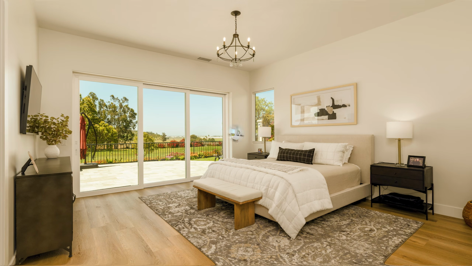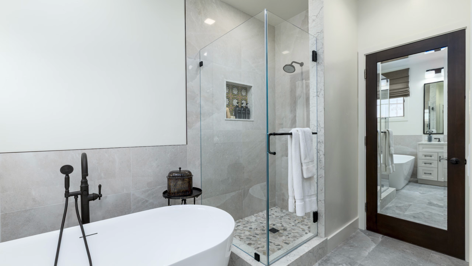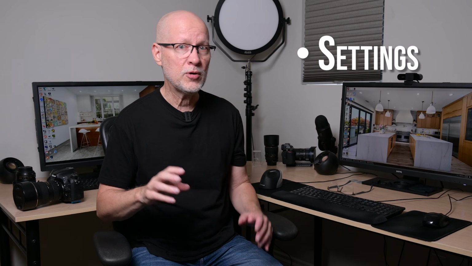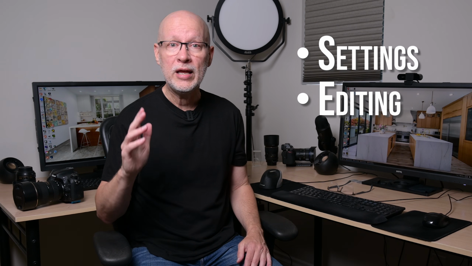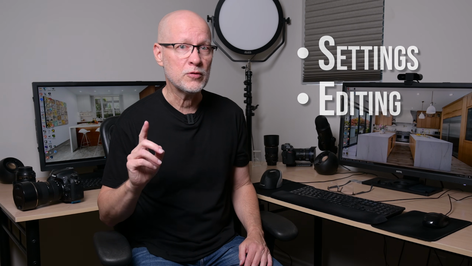You've probably seen it, a room that looks orange when it really should be white, or a neutral colored wall that gets a green tint to it, or something very similar. Well, color is essential when it comes to professional real estate photography, yet it's often set incorrectly in camera and edited incorrectly also, even by professional real estate photographers.